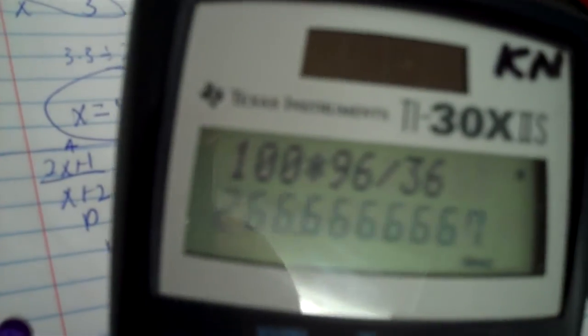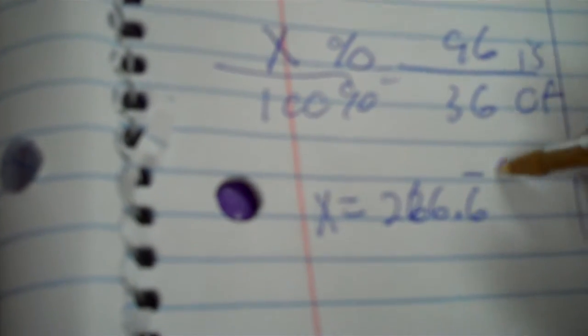Okay, number 17. What percent of 36 is 96? So this one, we don't have the percent. It says what percent. So x, after of it says 36, and then 96. So take 100 times 96, divide by 36. 266.6 repeating. Okay, that's a percent because x is the percent.